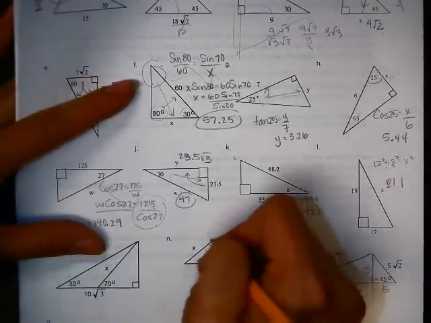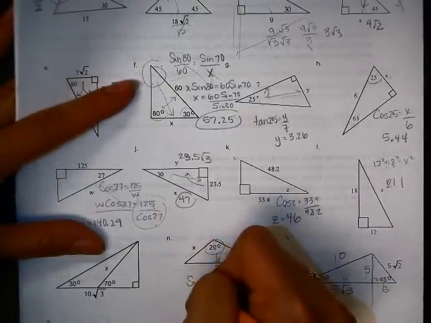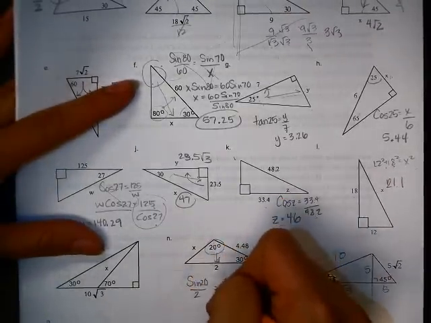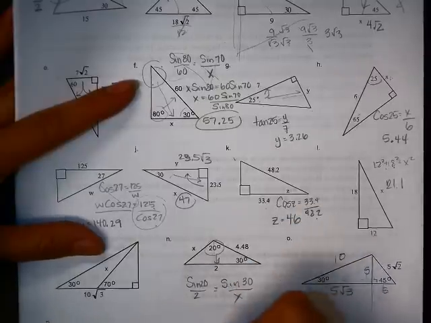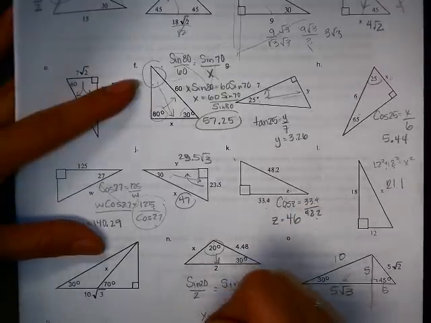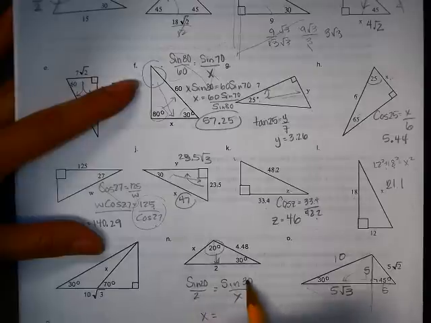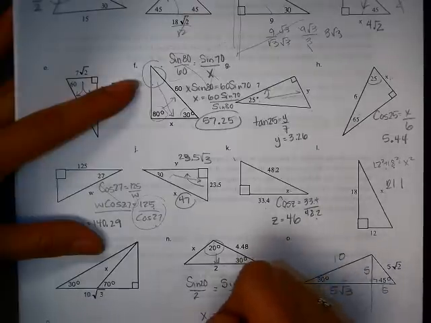All right, let's look at this one. We've got sine of this over this is equal to the sine of 30 over x. So that's cool. Cross multiply, do the same thing. So you're going to have 2 times the sine of 30 divided by the sine of 20 when you're done.